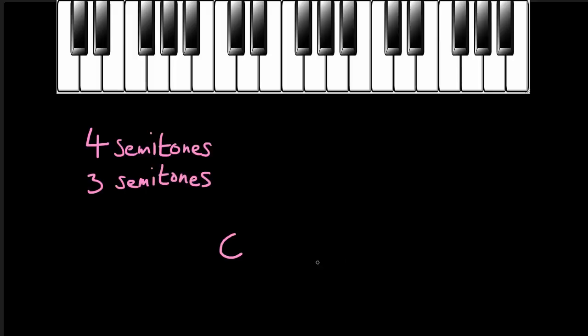So let's just test this out. I want a C major triad, and we already know that the ingredients of a C major triad are C, E and G, but let's just see if the system works. So I'm sitting here on my C, and I want to find a note that is 4 semitones away from my C. So here we go. 1, 2, 3, 4.